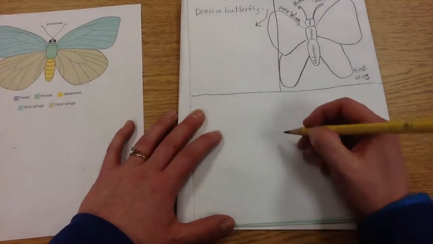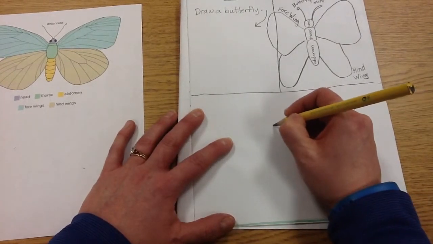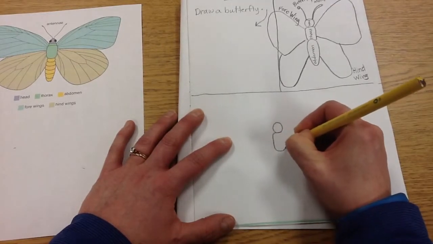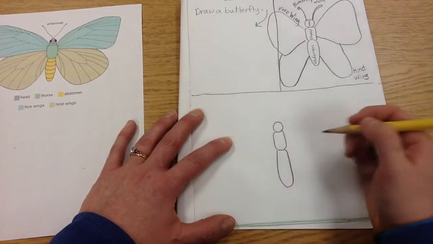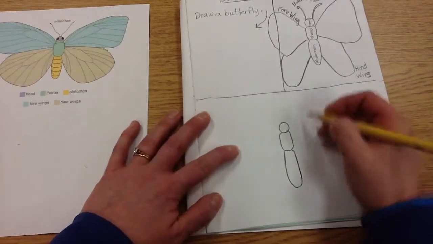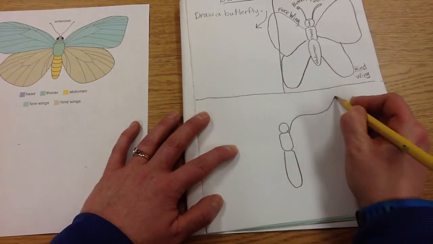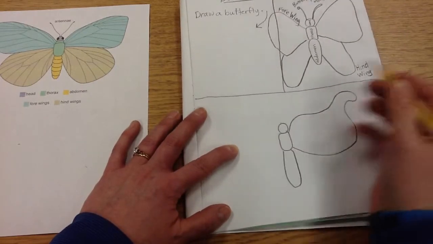I think I will use some art inspiration for mine today. So I'm going to draw the head, the thorax, and the abdomen. And let's see, I might make my wing kind of fancy shaped like this. Can I do that?